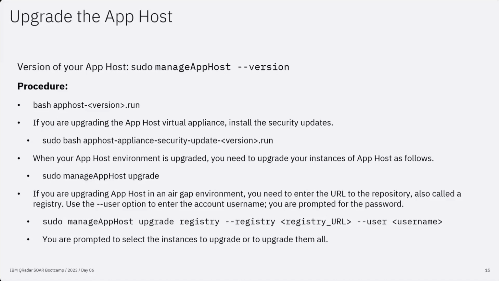If you're upgrading App Host in an air gap environment, you need to make sure that you enter the URL. Why do I need to enter the URL to the repository? Because air gap environments do not have access to the internet. So you run the command sudo manage-apphost upgrade-registry, with the --registry option followed by the registry URL, and then --user is the option followed by the username. If you have multiple instances of App Host, you can upgrade one of them, select a particular instance, or upgrade all of them.